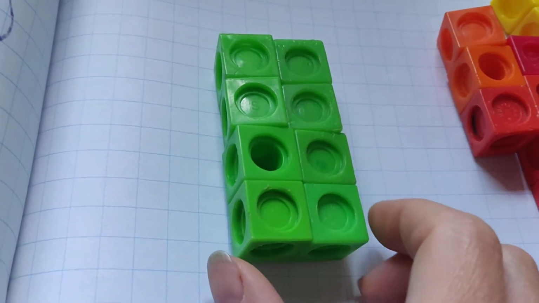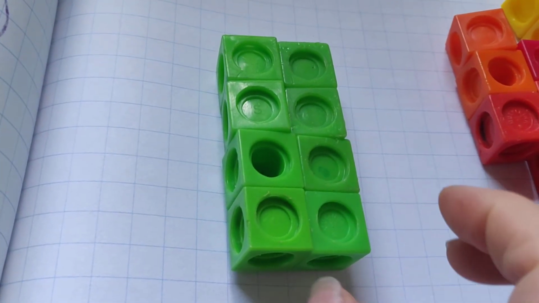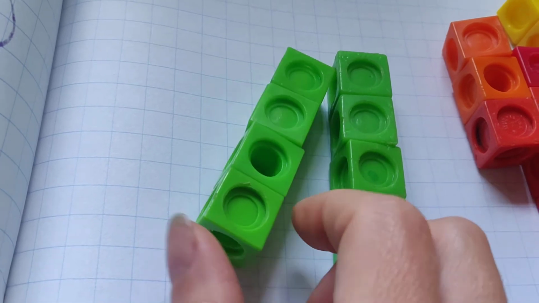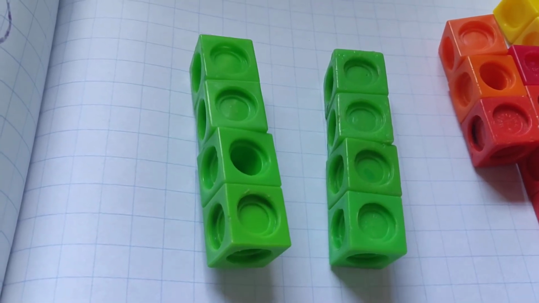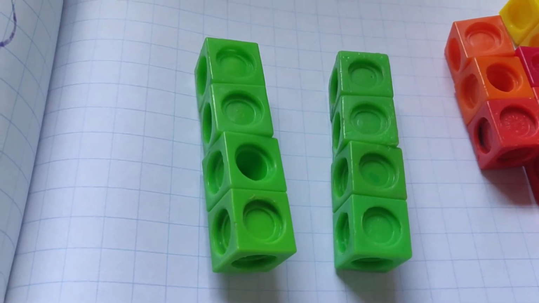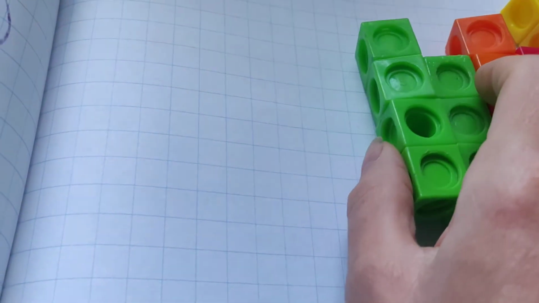And with my green cubes, I've got 8 green cubes. If I share those into two groups, I can make 2 equal groups. I made 2 equal groups of 4. So 8 would be an even number.